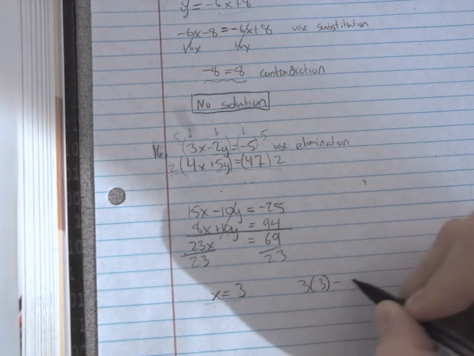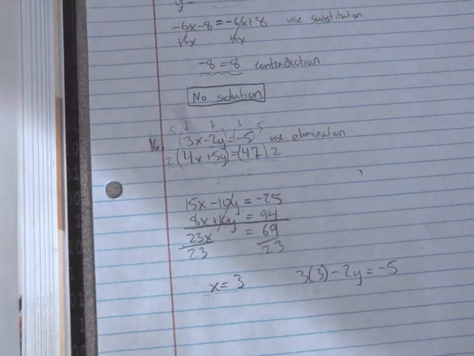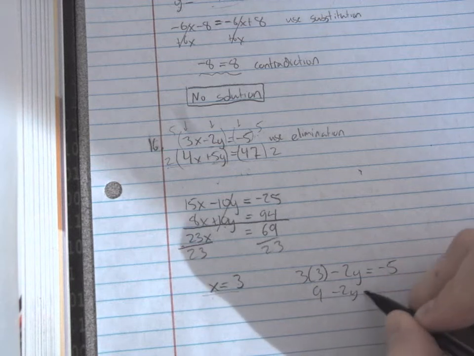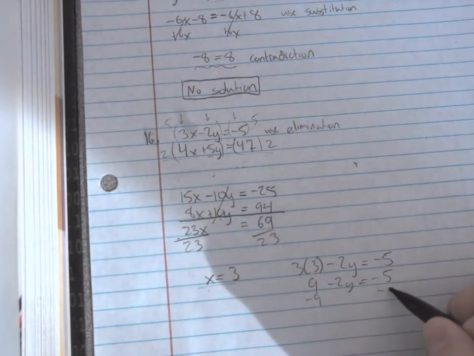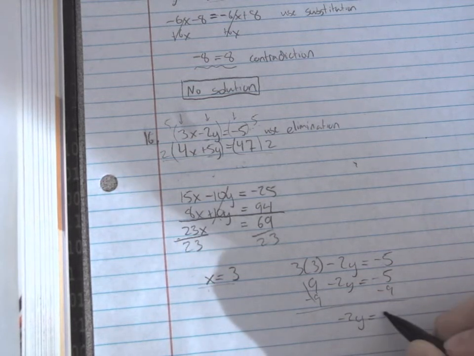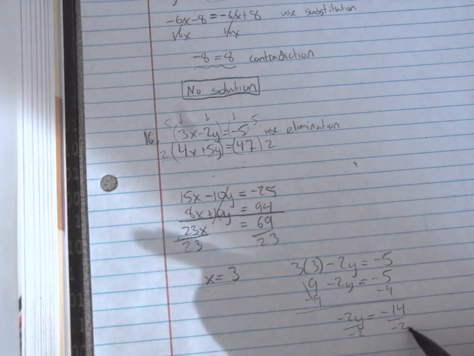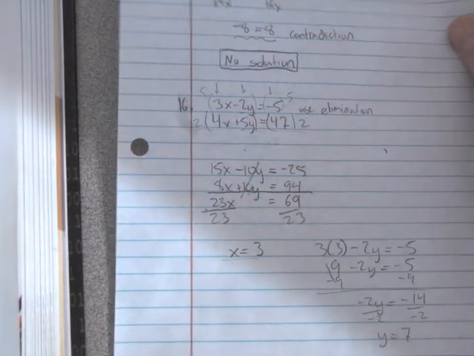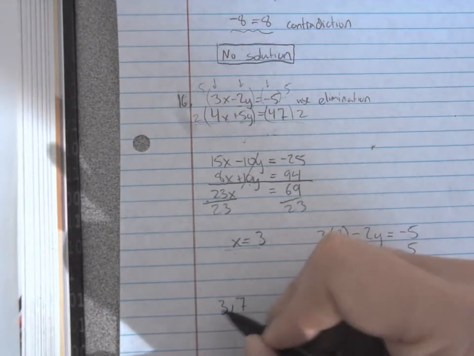Thank you. So I'm just rewriting the first equation again, okay, but I'm replacing x with what I know it is now. That means that 9 minus 2y is equal to negative 5. And I just keep going to solve for y. So negative 2y equals negative 14. Okay, divide both sides by negative 2, and we get y equals 7. Okay. So this equation actually has a solution, which is (3, 7).